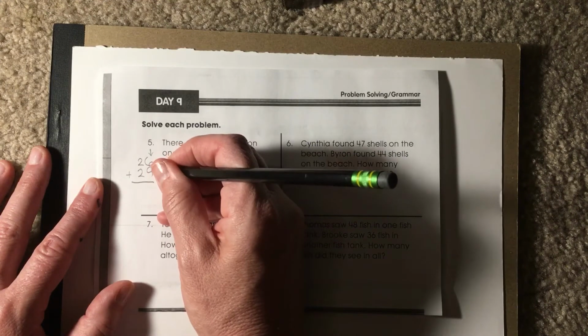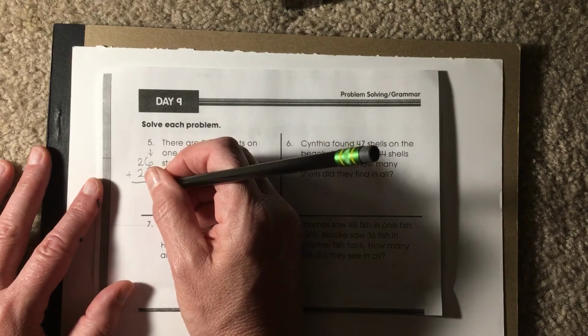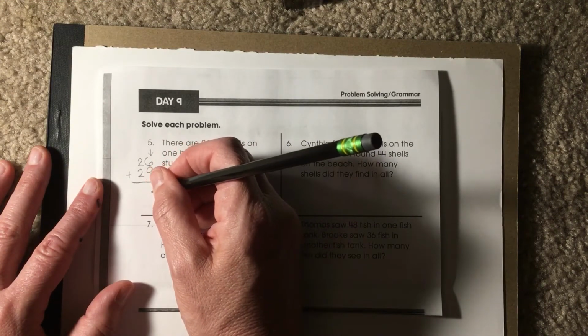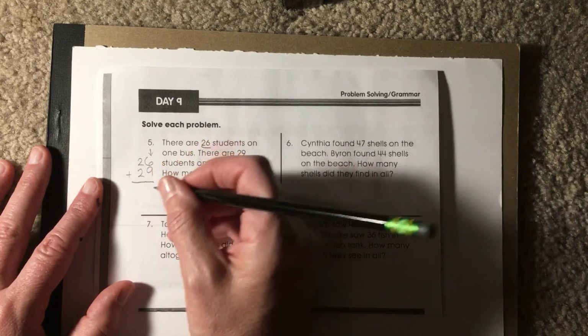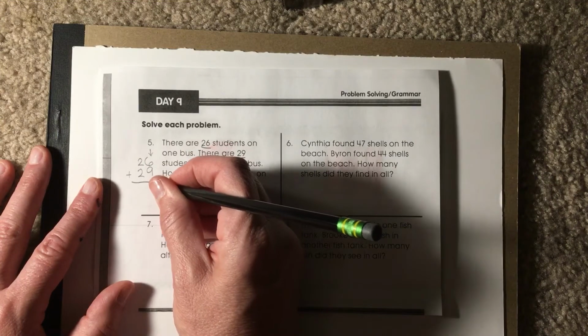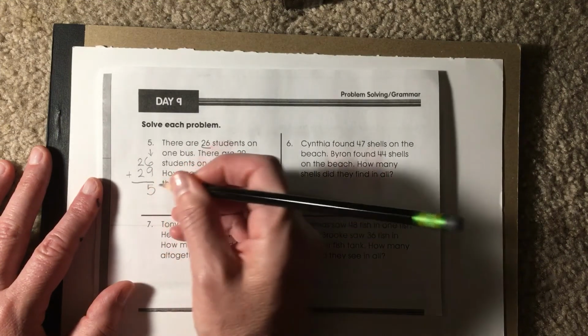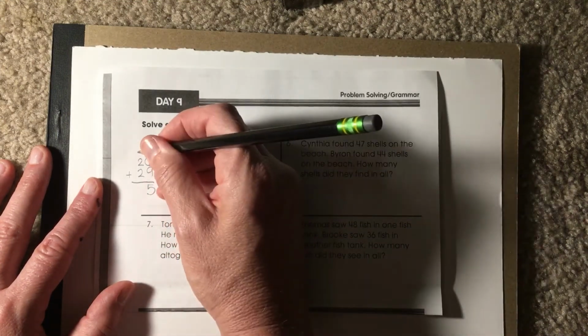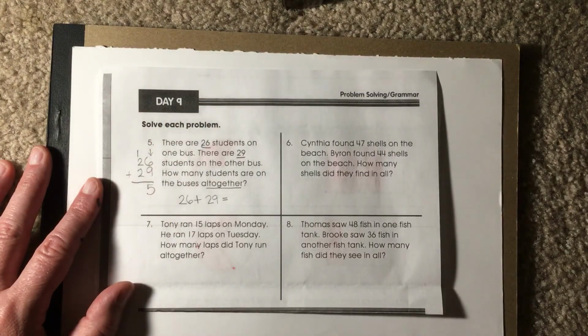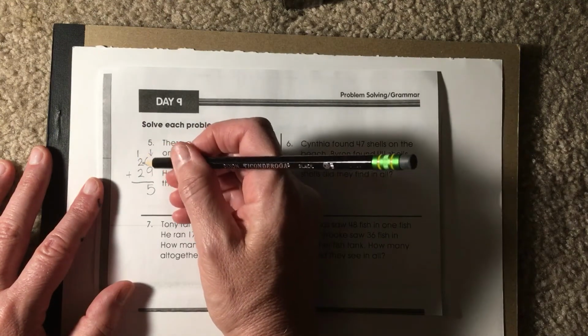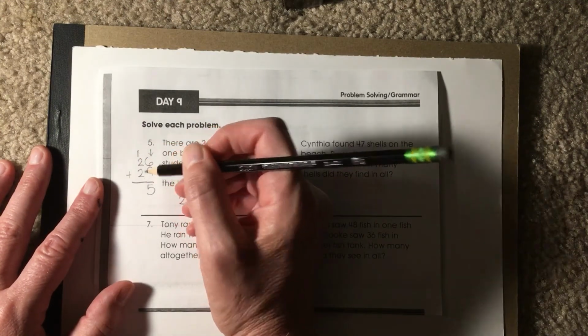Now, if 6 plus 9 is 15, do I write 15 right here in the ones place? No. I only write the 5 in the ones place, and I regroup or carry the 1 and put it in the tens place where it belongs. Now I can add all these tens together.